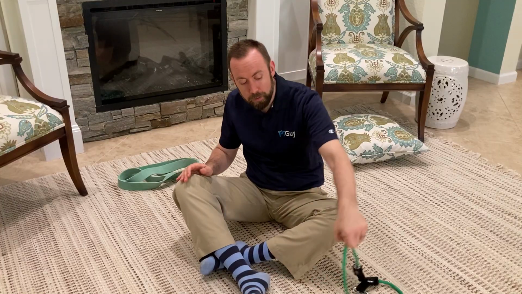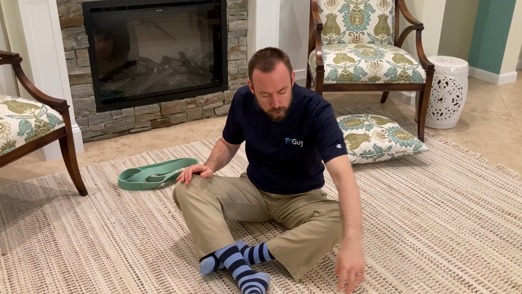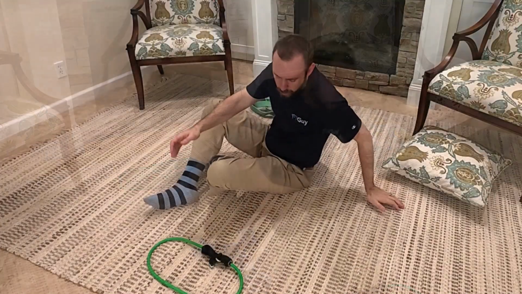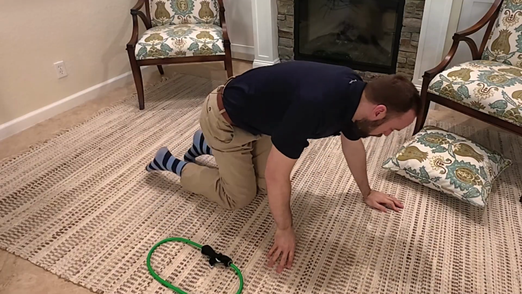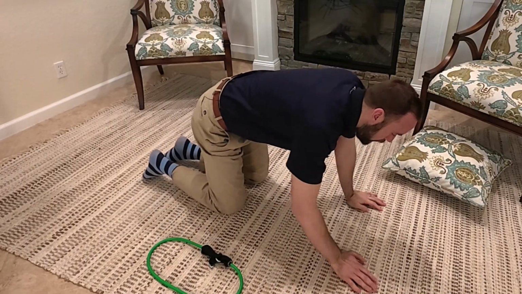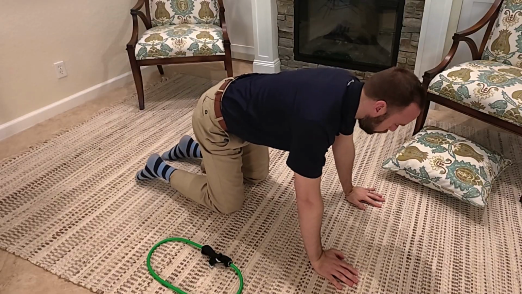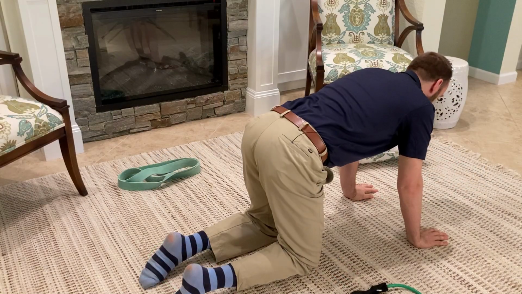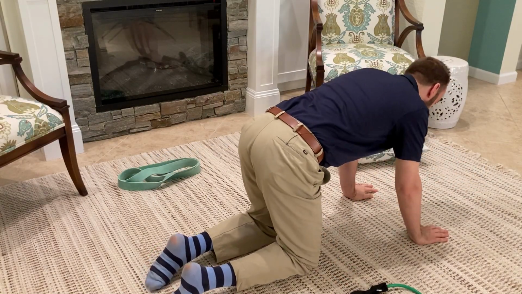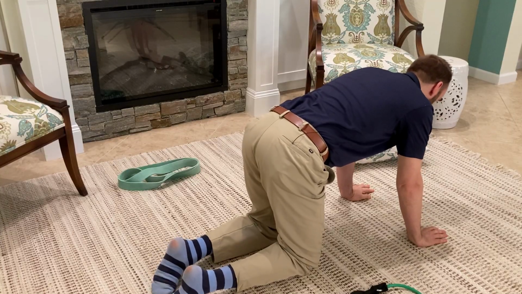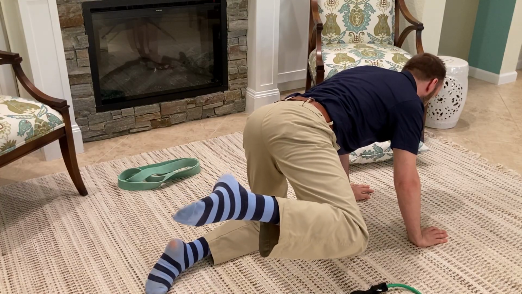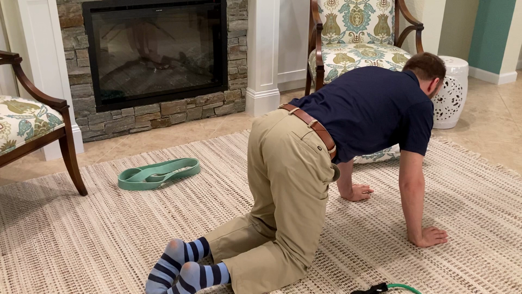You can use a band if you need to. I'm going to show you without the band first, and then I'll show you with the band. So you come on all fours and you put your hands in line with your shoulders basically, and your back is pretty much straight. Knees are 90 degrees, and what you do is you bring your leg up like this without moving your back, and then you bring it back down.